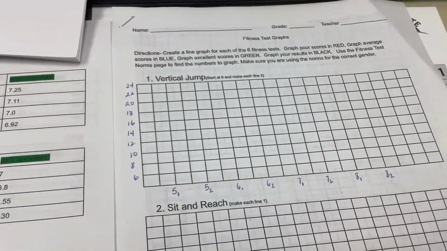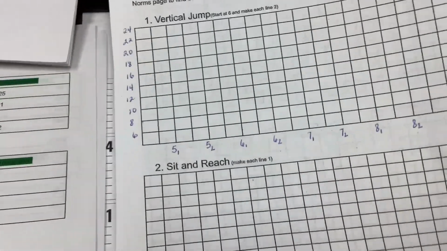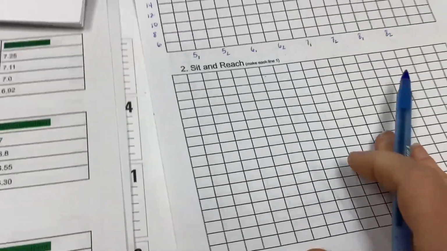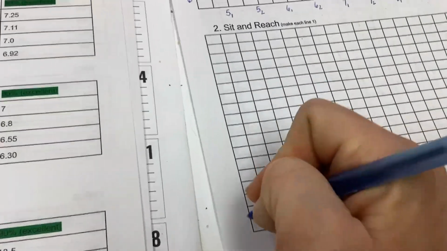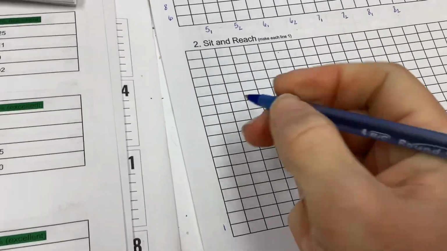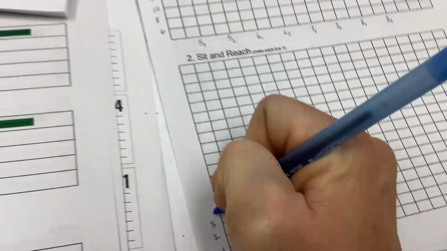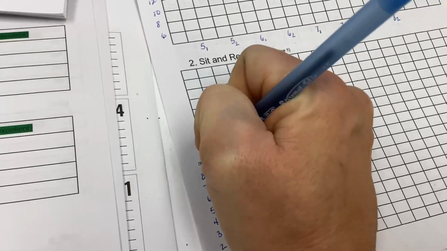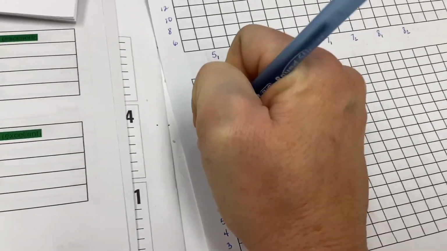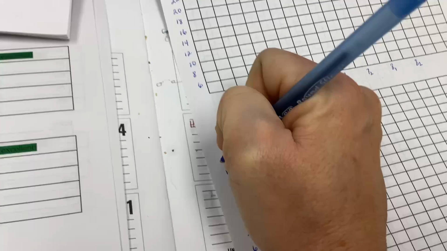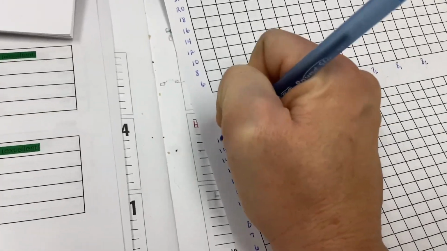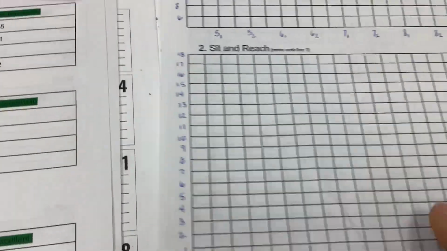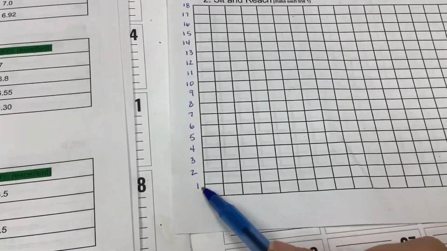So that's how you make each of your graphs, right? So again, we'll look at sit and reach. It says make each line 1. So you're basically just going to start down here at 1. So each line is 1. So then your next line is 2, and 3, 4, 5, 6, 7, 8, 9, 10, 11, 12, 13, 14, 15, 16, 17, and the top line is 18, right? So we just made each line 1, starting with 1.